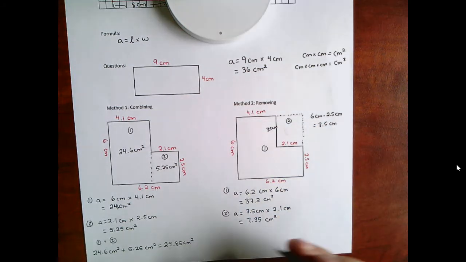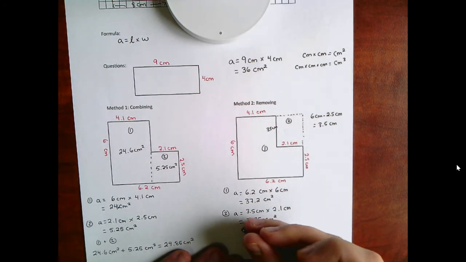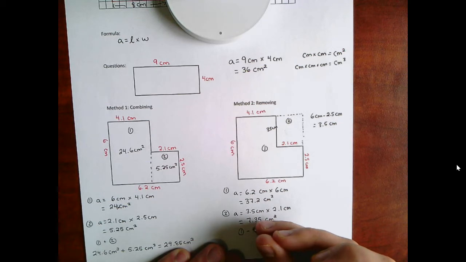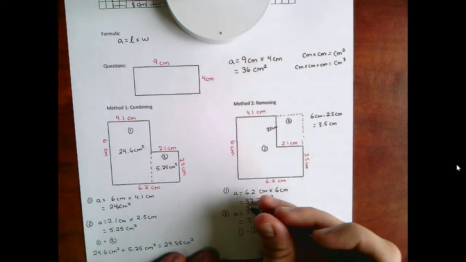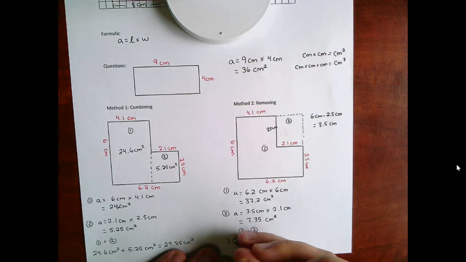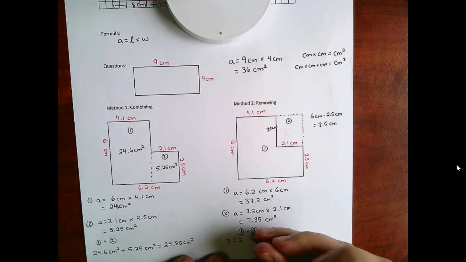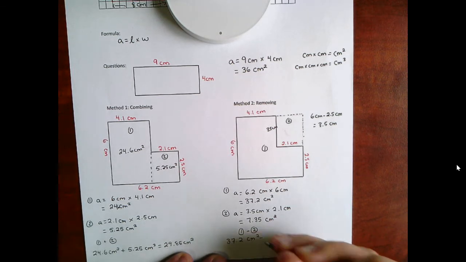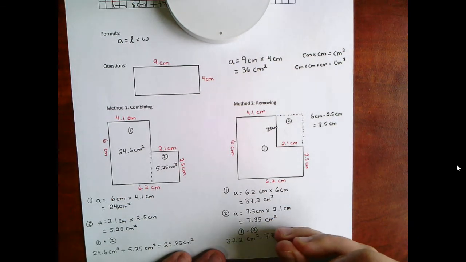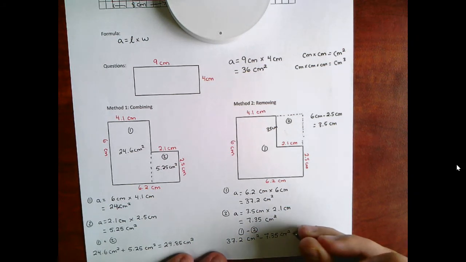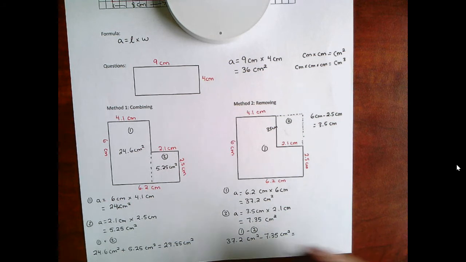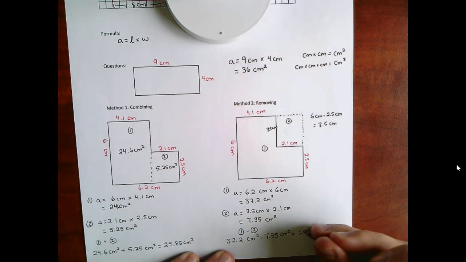So in this case, we're doing shape 1 minus shape 2. We take our value, 37 2/10 centimeters squared, and subtract from that 7 3/5 centimeters squared, which gives us a final answer of exactly the same thing, 29.85 centimeters squared.